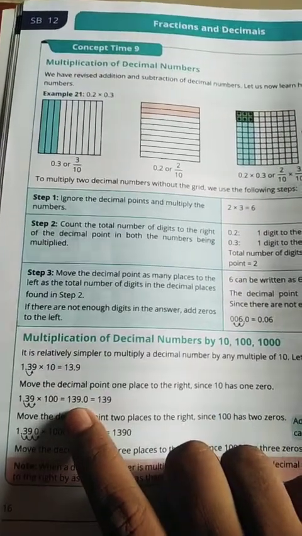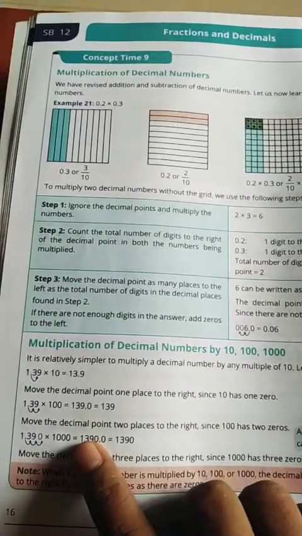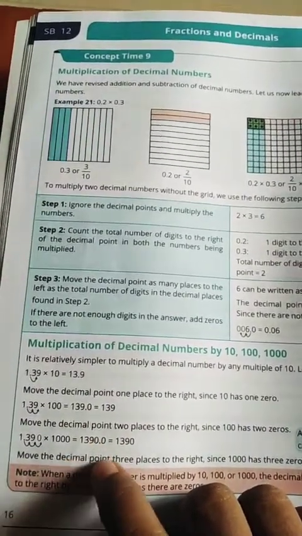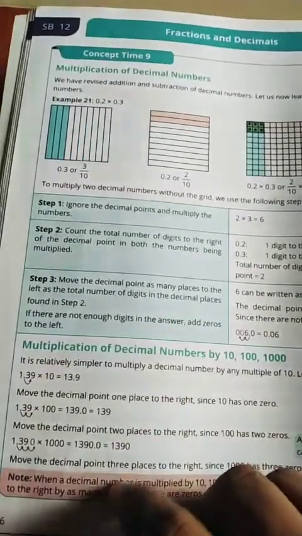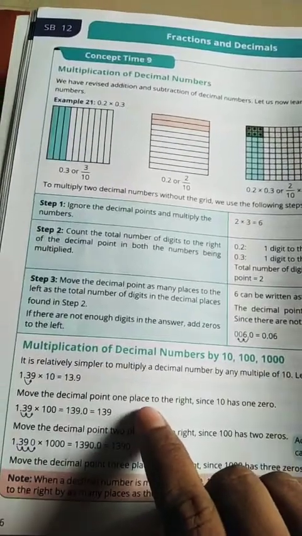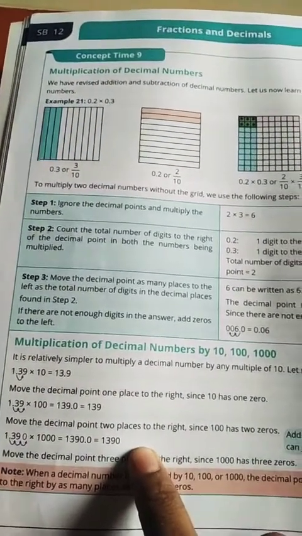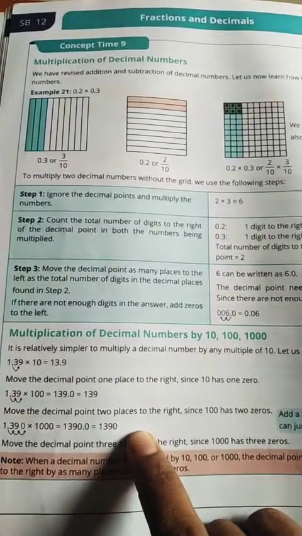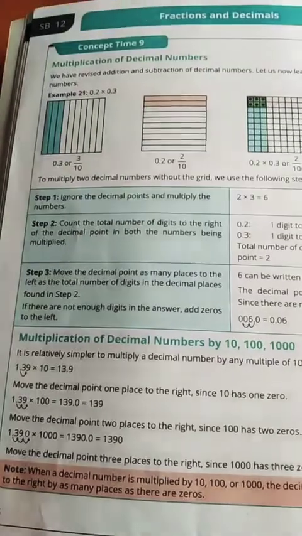If it is 100, it moves 2 places forward. And if it is 1000, it moves 3 places forward. So depending upon that, the answer becomes 13.9, 139 and 1390. This is the easy way to multiply decimal numbers by 10, 100 and 1000.